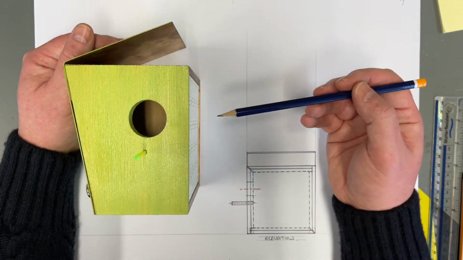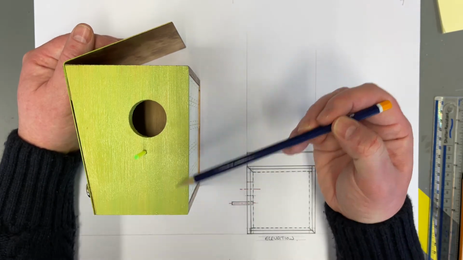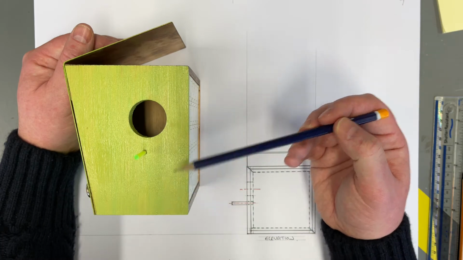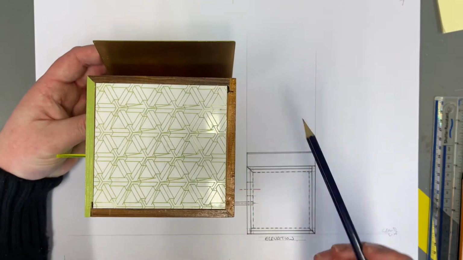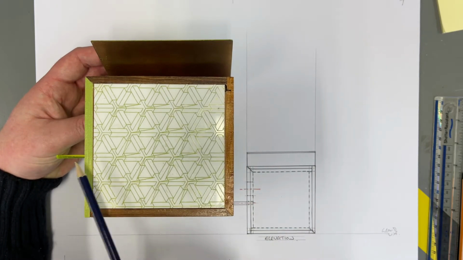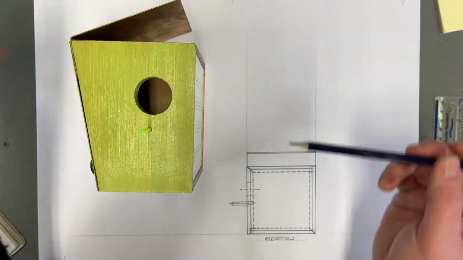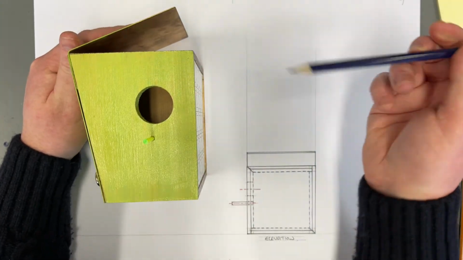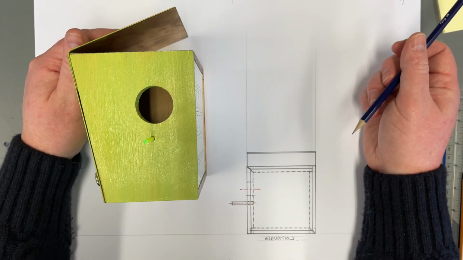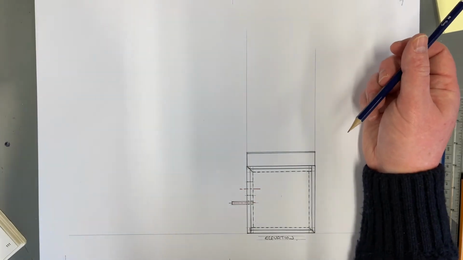Now, looking at the end elevation, we would show, obviously, the height of the object, and in this instance, the breadth. Remember, length would have been this way around. Okay, so we don't see the length in this instance, we only see the height and the breadth of the object. Now, just going to place that out of the way just now.